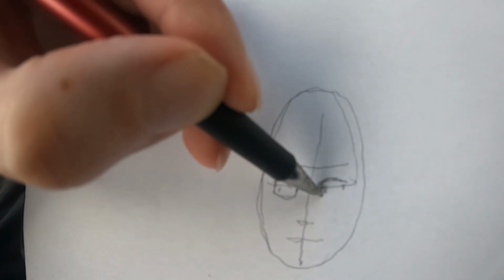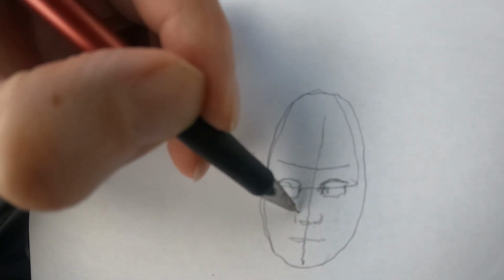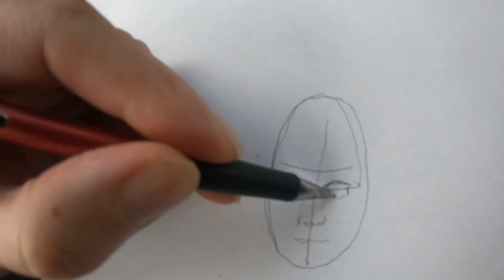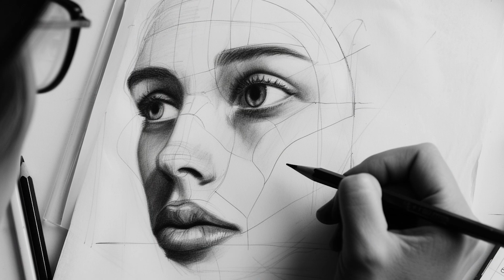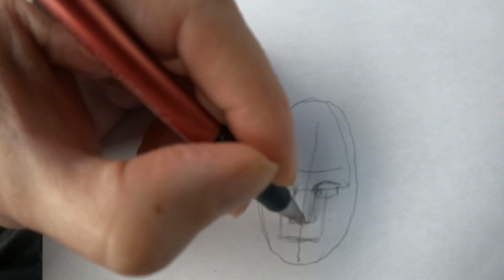Finally, consider the angle or perspective of the face. Is it frontal, in profile, or at a 3/4 view? This will affect how features are placed and foreshortened. Decide on the lighting direction too, as this will inform shading and help create a sense of depth.